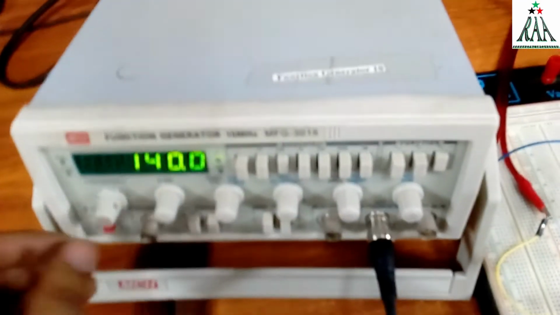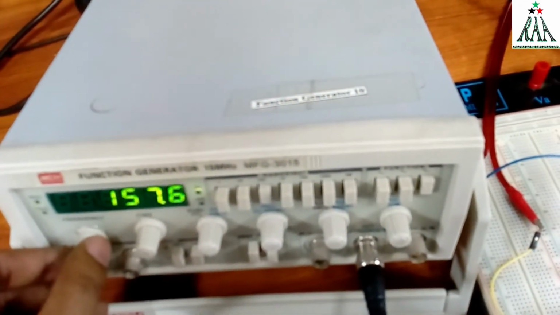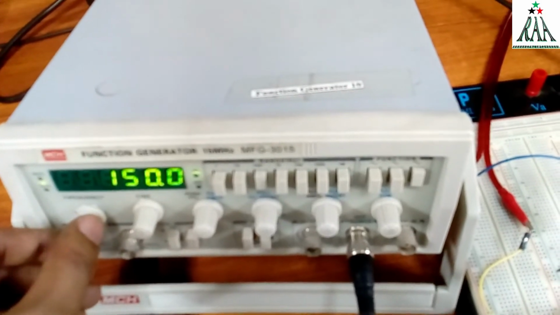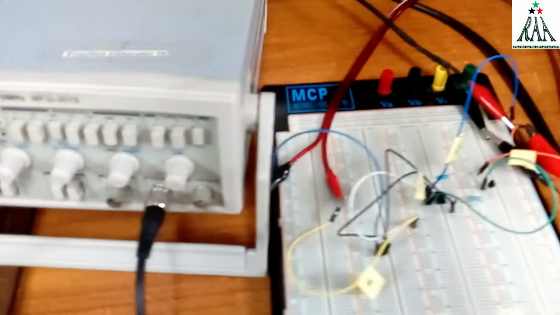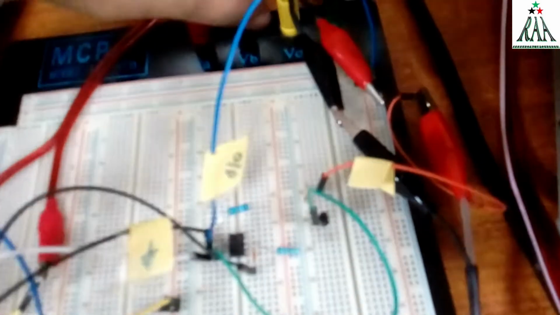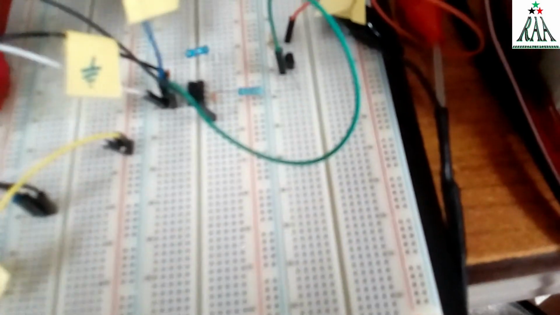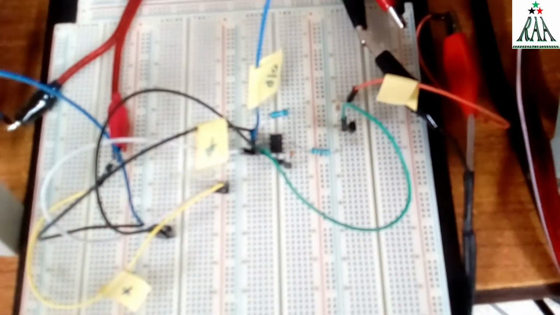A signal of almost 150 Hz is given to the input of the circuit, and its output has been taken from this point, as we have also seen in the circuit diagram.